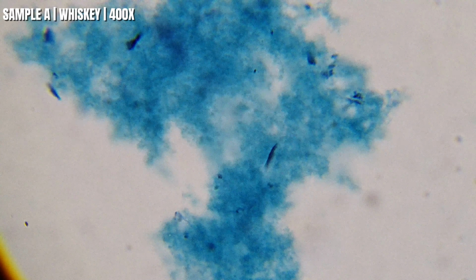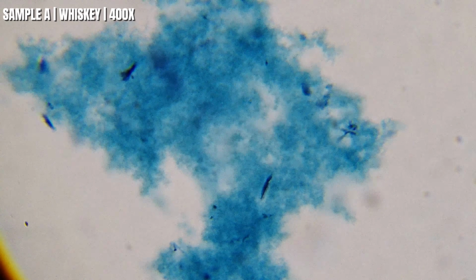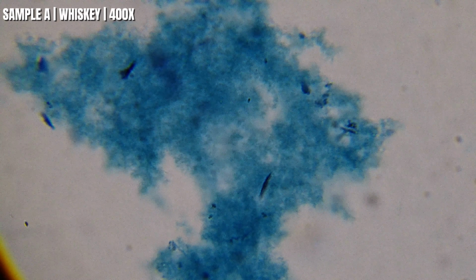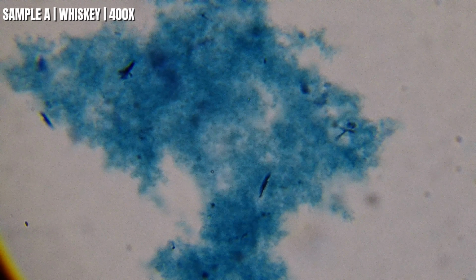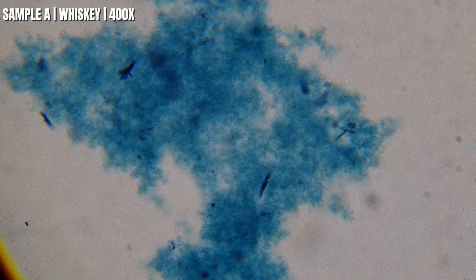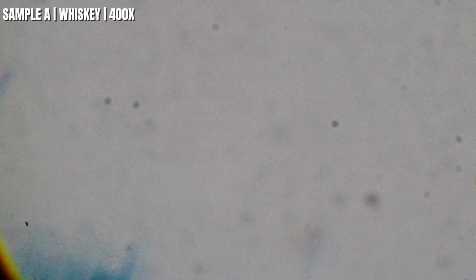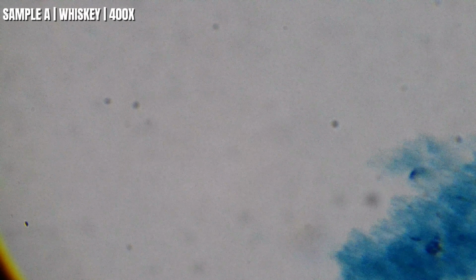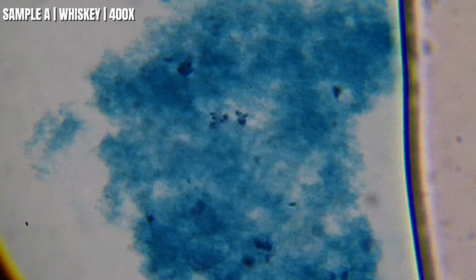So at 400 times, take a look at this. You can really start seeing how fine this material is. And what you're looking at are the tiny microscopic particles suspended in the whiskey. They can come from things like barrel aging, natural organic compounds, or other ingredients used during the production. That doesn't automatically mean it's good or bad. It just gives us something to compare to. If another whiskey has a lot more suspended material than this one, we'll probably notice it pretty quickly.